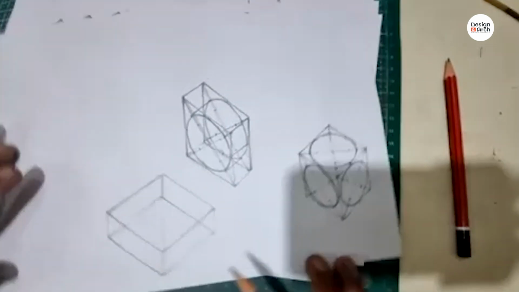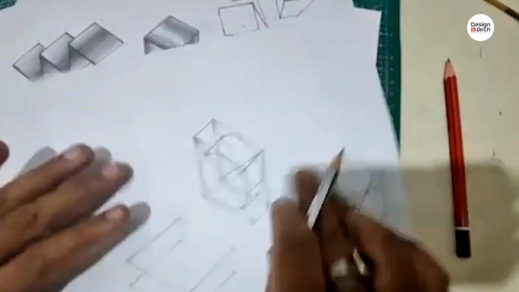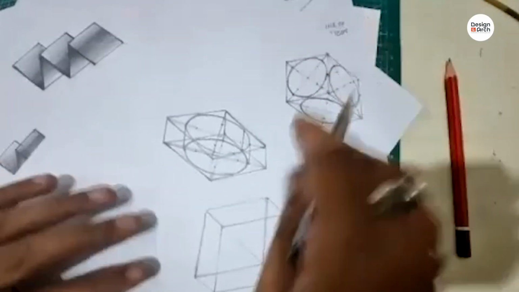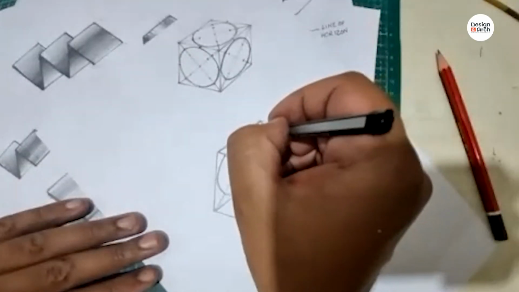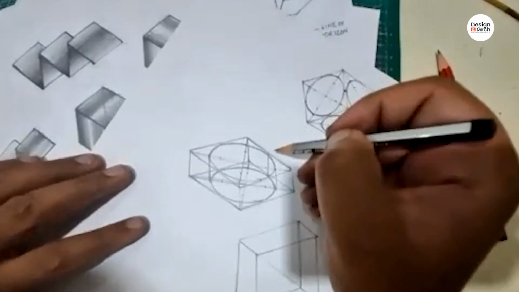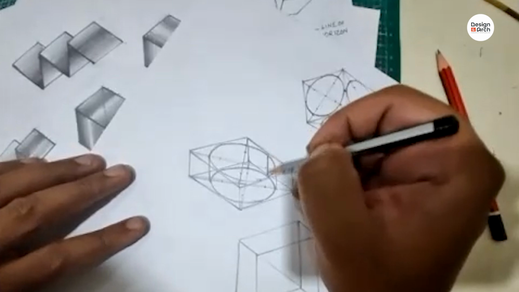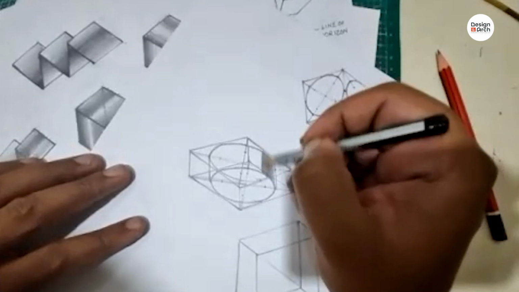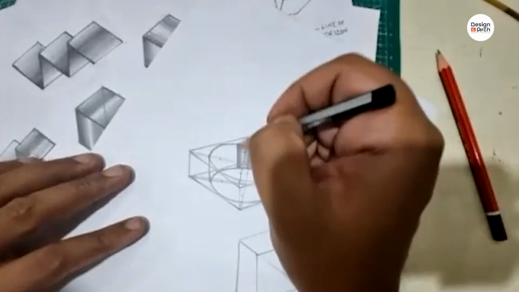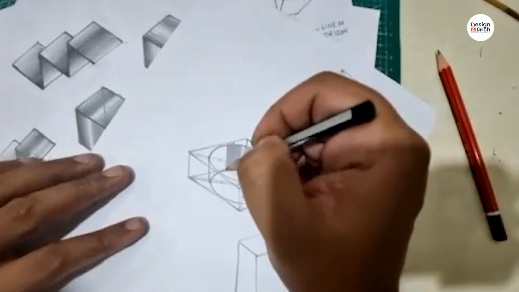Next thing that you need to do is to shade. So this you can do at home. Just see how I'm going to do it. You guys can also do the same thing. As this part is below, we will make it dark. As we proceed, make it light, dark, light here, dark, and light here.